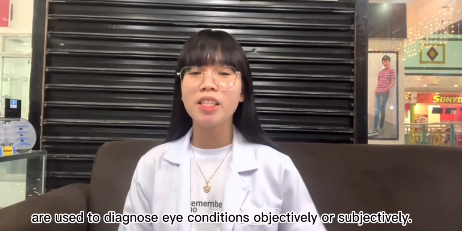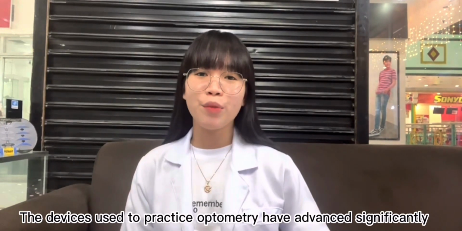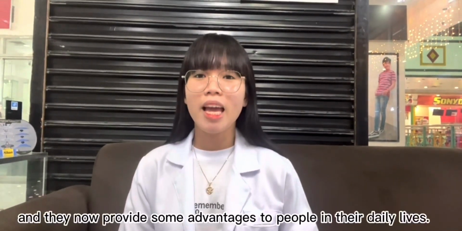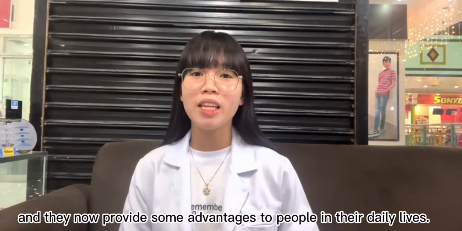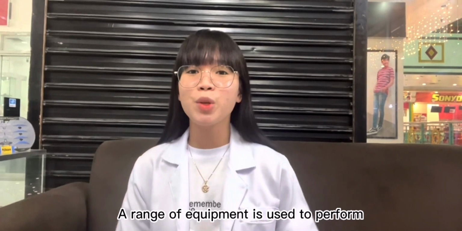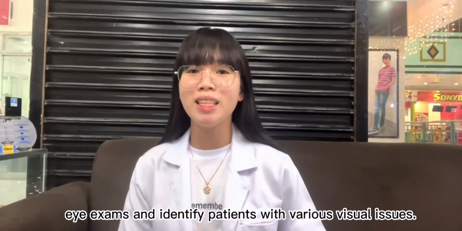Optometry instruments are used to diagnose eye conditions objectively and subjectively. The devices used to practice optometry have advanced significantly over the last few decades, and they now provide some advantages to people in their daily lives. A range of equipment is used to perform eye exams and identify patients with various visual issues.